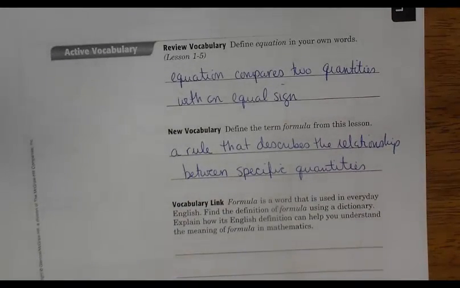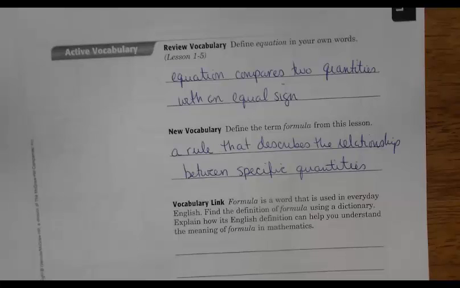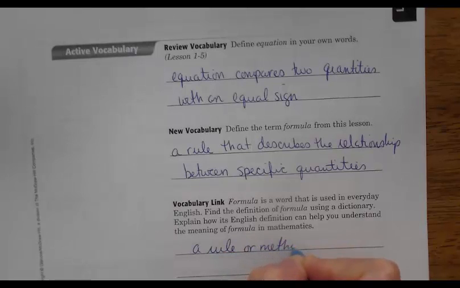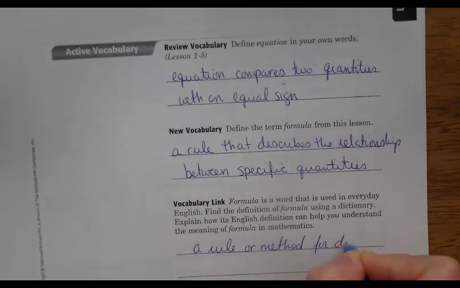Okay, let's look up the word formula in the dictionary. I've got my handy dandy Webster's. Formidable, formulate, formula. Okay, a rule or method for doing something.